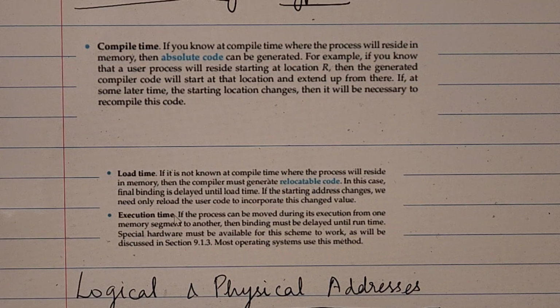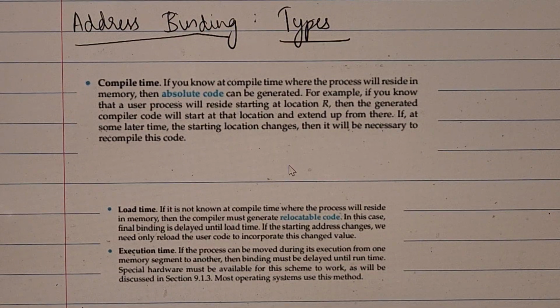Or the third thing is execution time. So if the data is going to be moving, so it's not like it comes to R1 and it sits in R1, it might be moving during runtime from this location to that location. Like if your program entails something like that, you swap the values of two variables or something like that, which involves data being transferred from one location to another, then you cannot beforehand decide this is the memory location and allocate it. So in such cases, address binding happens during execution time.